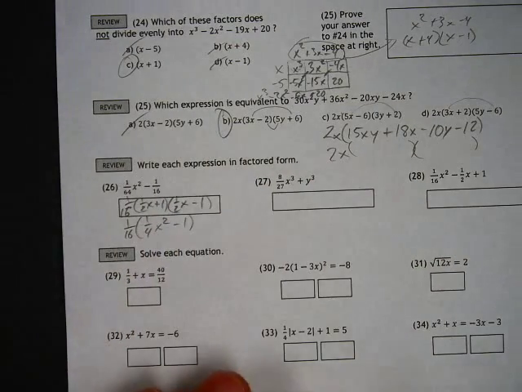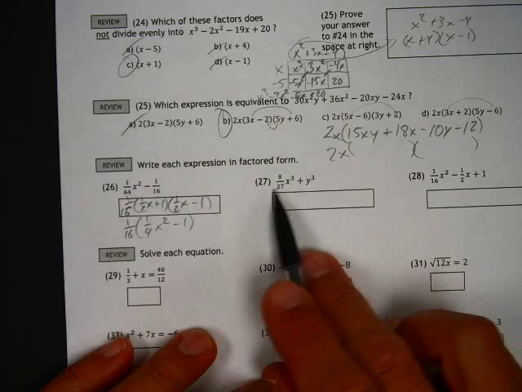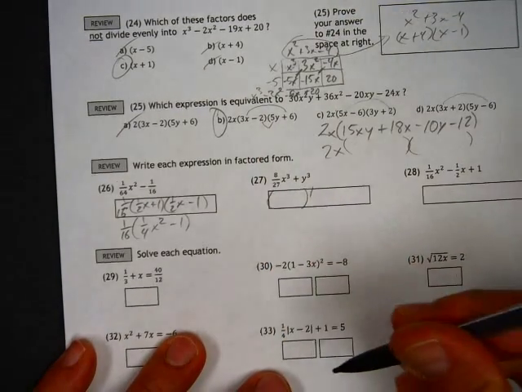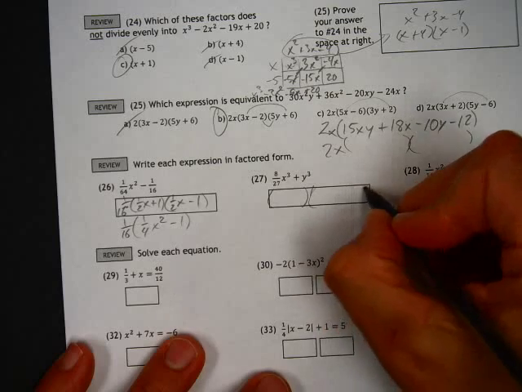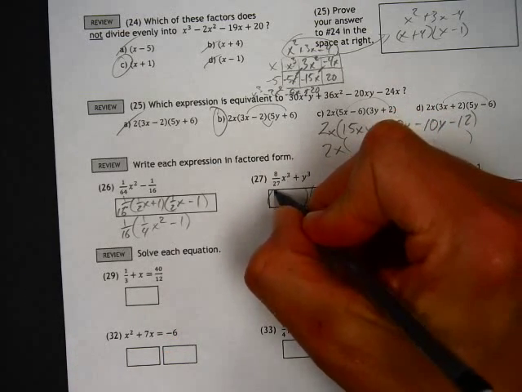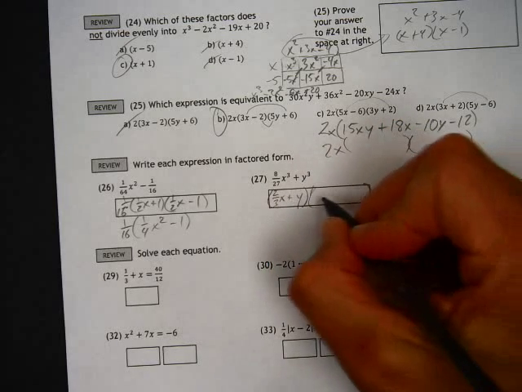Now these are just kind of mean, because then you look at something like this, which are both perfect cubes. You factor that, and it's going to give you the binomial and a trinomial. Cube root of this whole thing is 2 over 3x plus y.